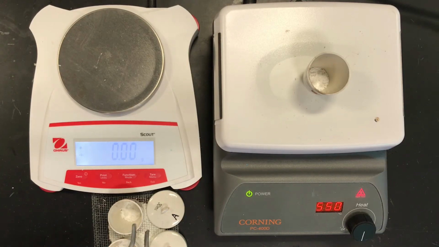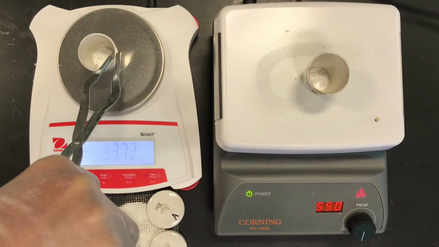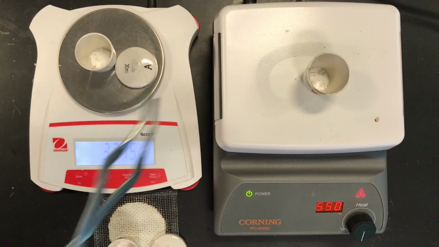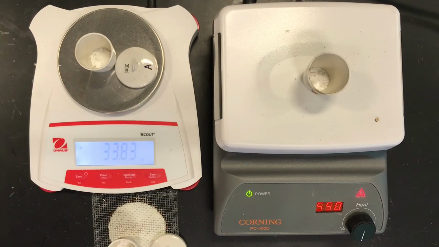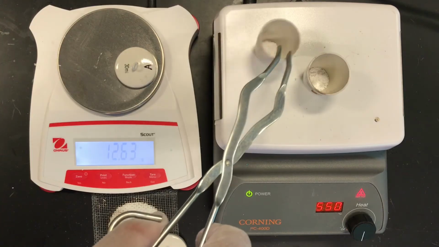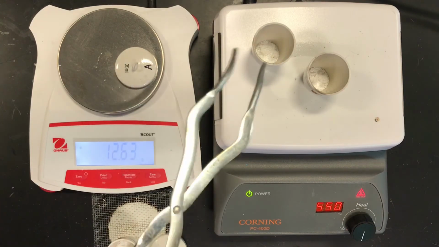Okay, the crucibles are cooled, and now I'm going to mass them out and write this mass down. So I have 33.83 for A. And I'm going to put that back on the hot plate. And again, I'm using inside technique.